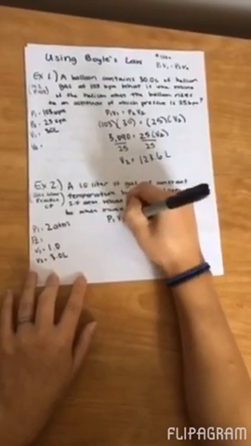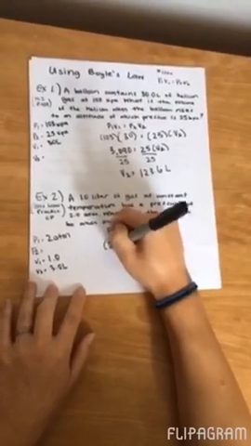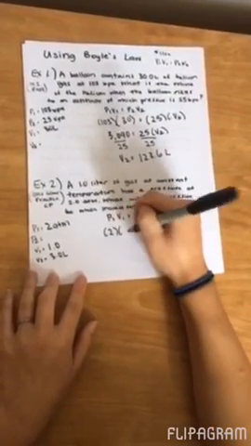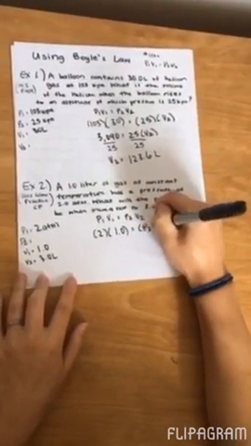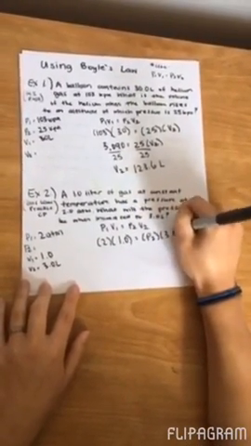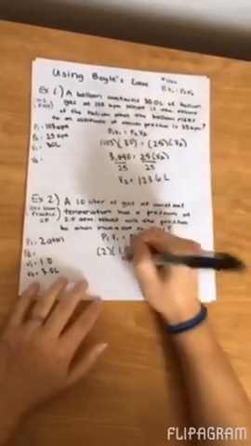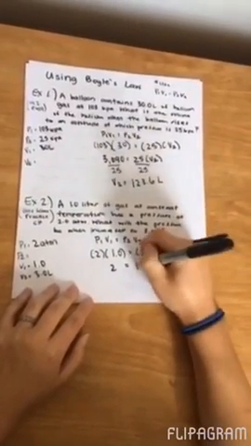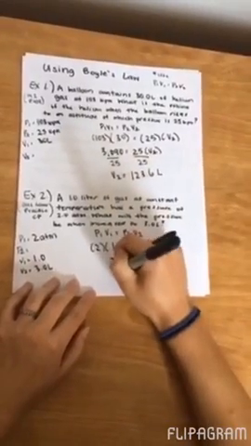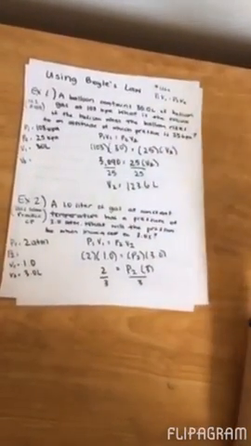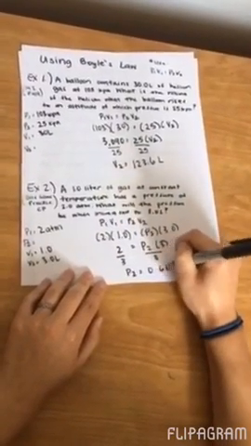Start with the equation, plug in our knowns, so that'd be 2 atm times the first volume, which is 1, is equal to P2 times 3. Like before, we'll multiply 2 times 1, which is just 2. That's equal to a pressure times 3. Now we divide 3 on both sides. And in decimal form, P2 will equal 0.66 repeating.